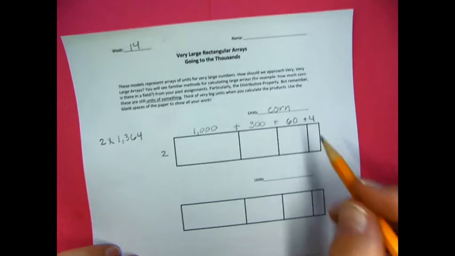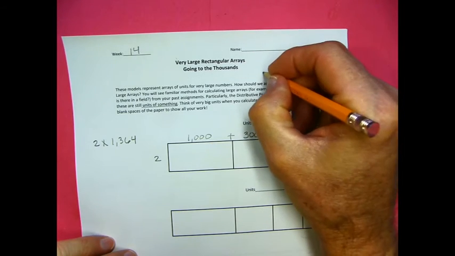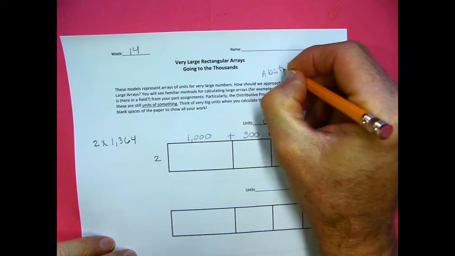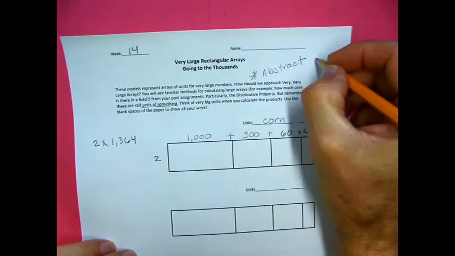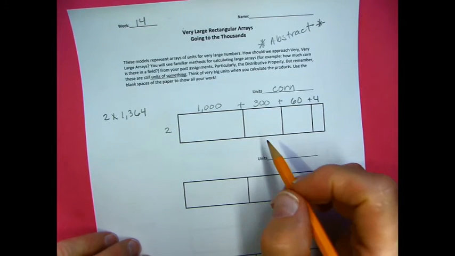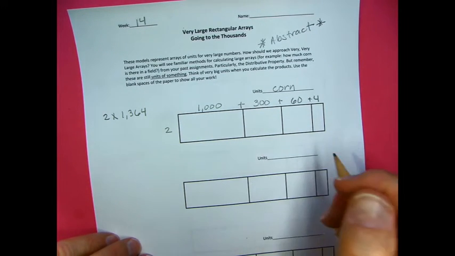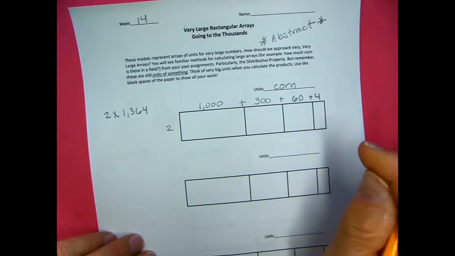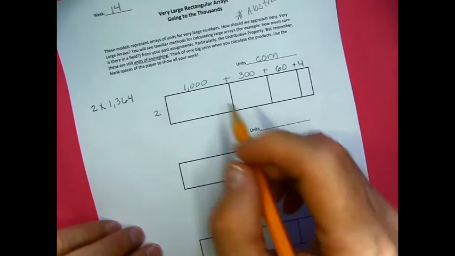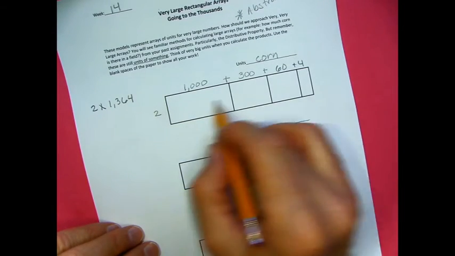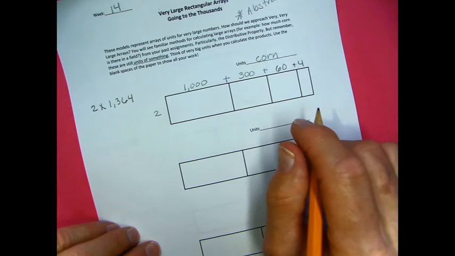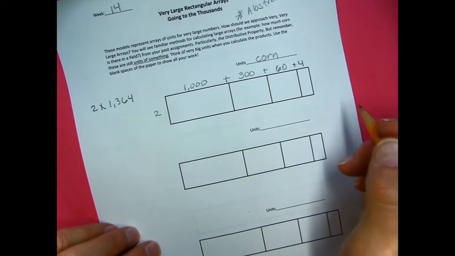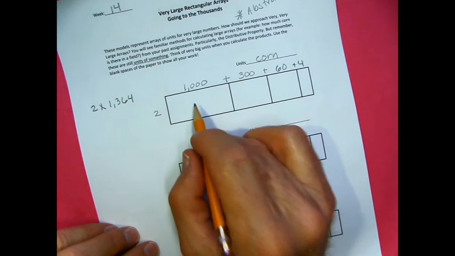So this is much more abstract than what we had before. Remember we used that word concrete and abstract? So now we're going to an abstract model to calculate very large arrays. So let's just go ahead and do this. In here is going to be your product, just like you would when we're calculating areas. So I'm hoping you're seeing a lot of familiarity with the math we're doing. So let's go ahead and calculate the product here.